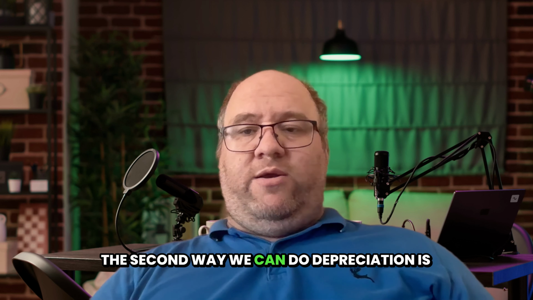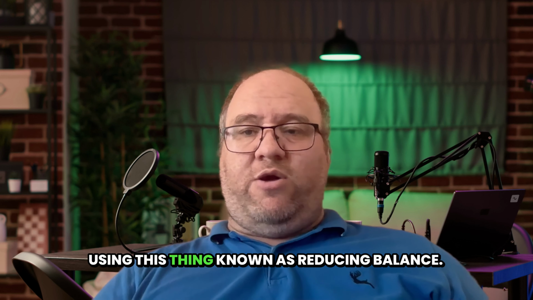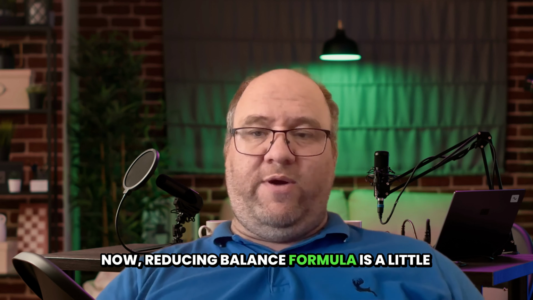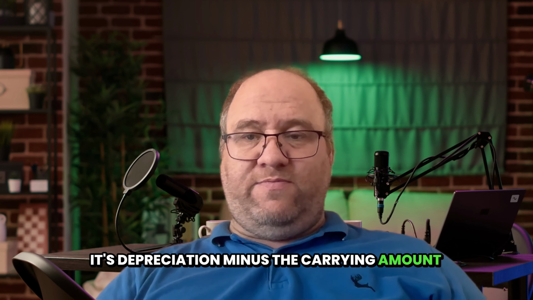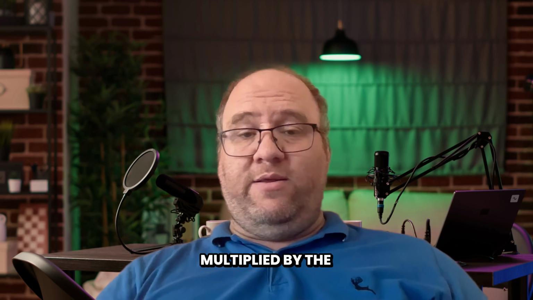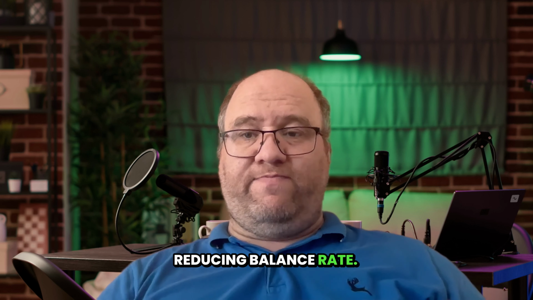The second way we can do depreciation is using reducing balance. The reducing balance formula is a little bit different. It's depreciation equals the carrying amount multiplied by the reducing balance rate.